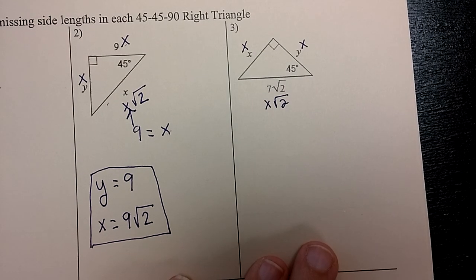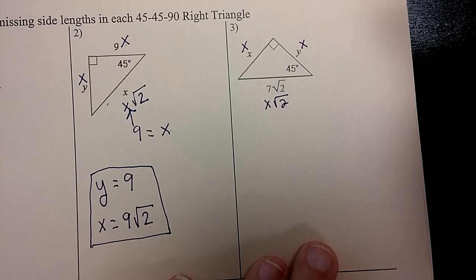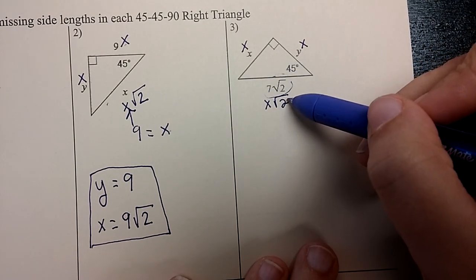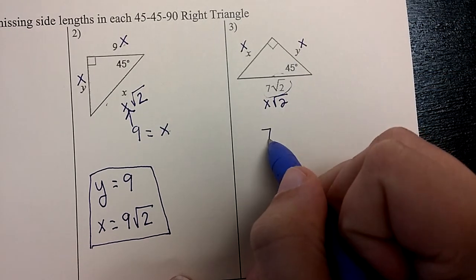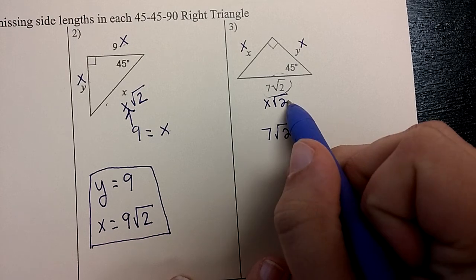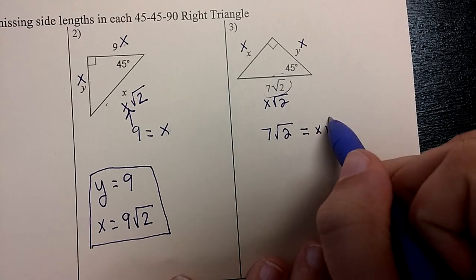Step 2, set the given side equal to the label. Well, the given side here is 7 root 2. I have to set it equal to this label. So I have 7 root 2, that's the given side, equals the label. Well, the label is X root 2.